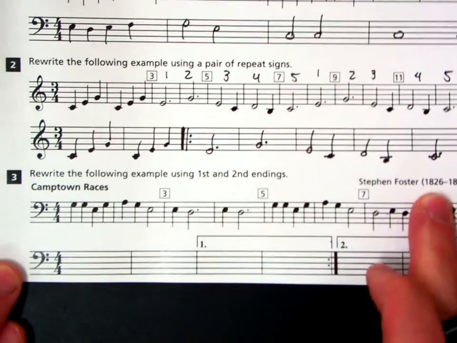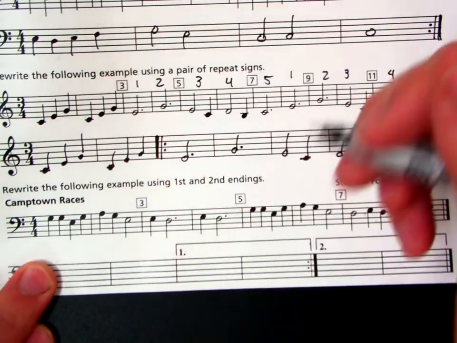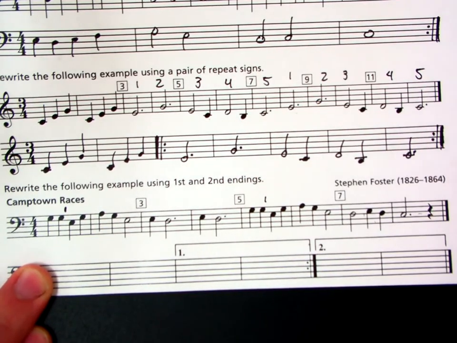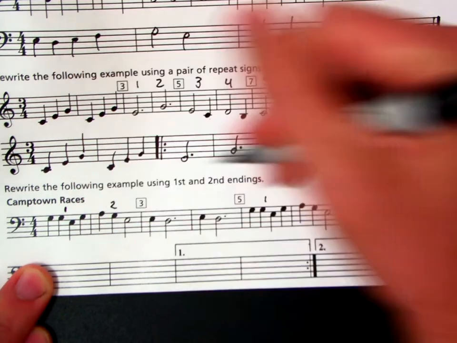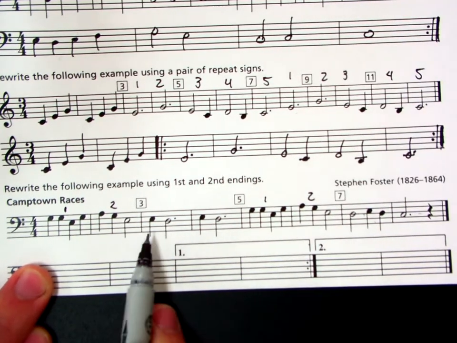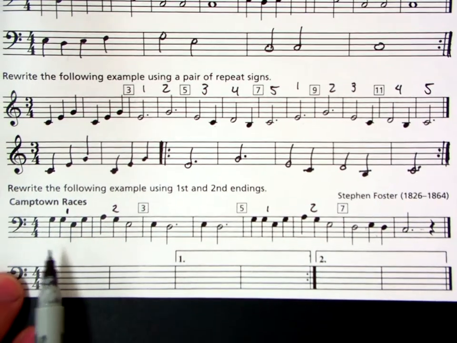Alright, question 3. Rewrite the following example using first and second endings. So, like we did before, let's try to match the things that end up matching. So this one is the same as this one, right? The notes and rhythms are exactly the same. This one is the same as this one. But then we see that we have stuff that doesn't line up, they don't match up.